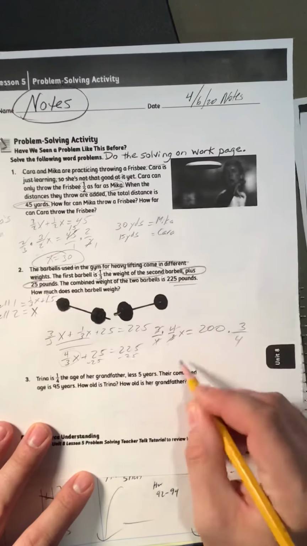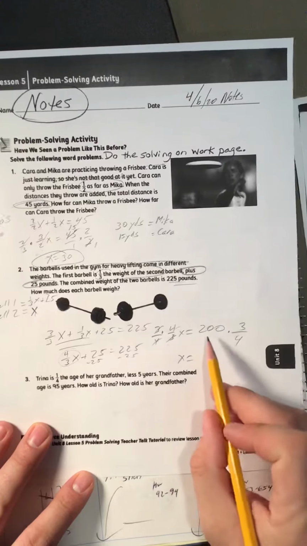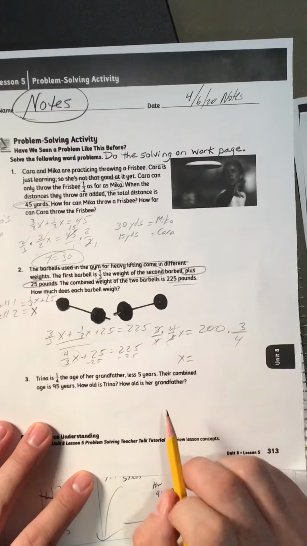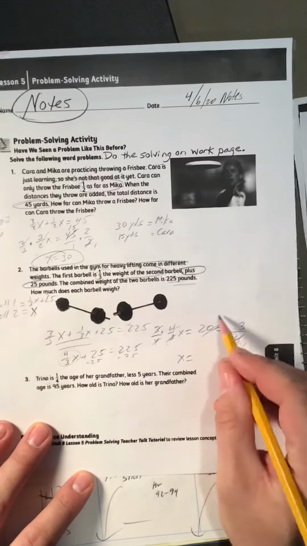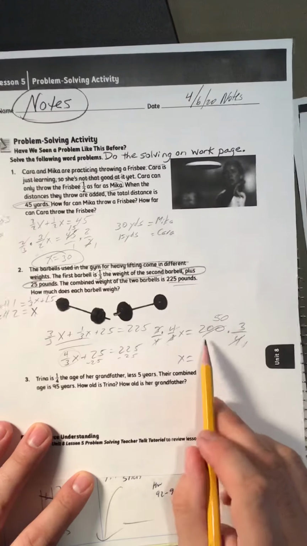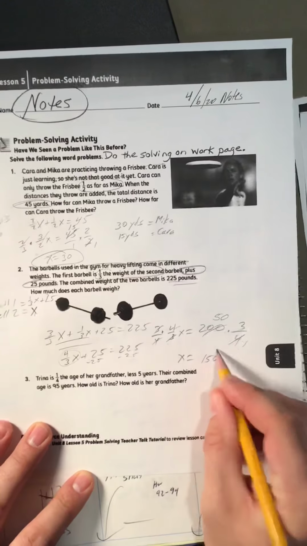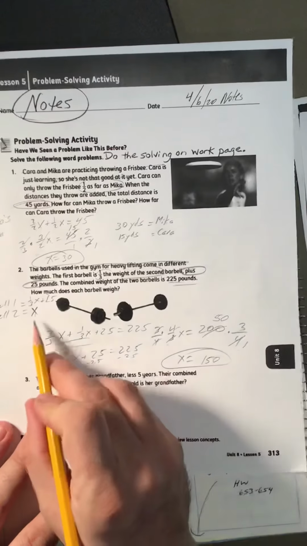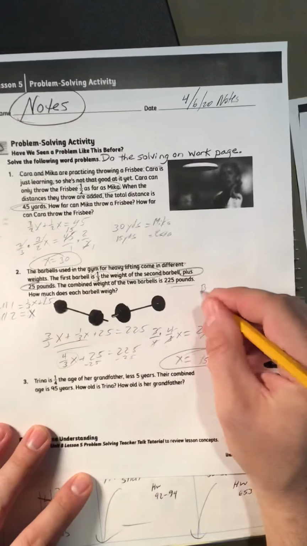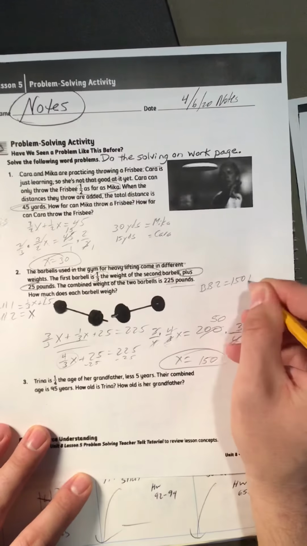Multiply by the reciprocal. So you could take 200 times 3 divided by 4. I like to cross cancel so it's smaller numbers. 4 goes into 200 50 times. So 50 times 3 is 150. Now that is barbell 2. So barbell 2 weighs 150 pounds.